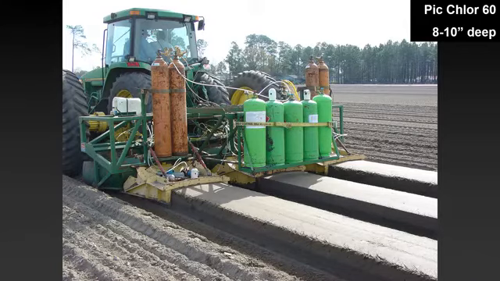We've systematically walked through the UGA three-way system. What about Picklor 60? Does it have a fit? And I think the answer is yes in some production scenarios. What I would consider in my mind, number one, how many crops am I going to grow on an installation of plastic? If I'm just going to grow 1 or 2 crops and then I'm going to pull the plastic up, that gives me a little more flexibility.